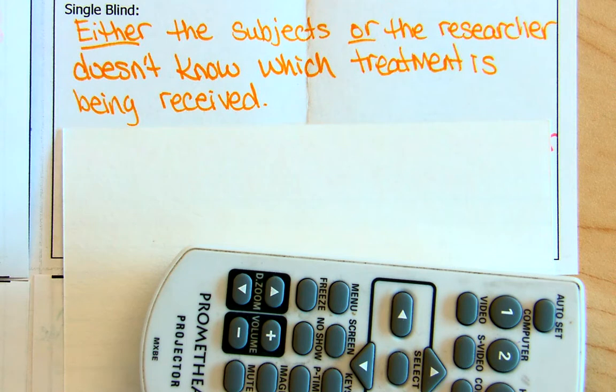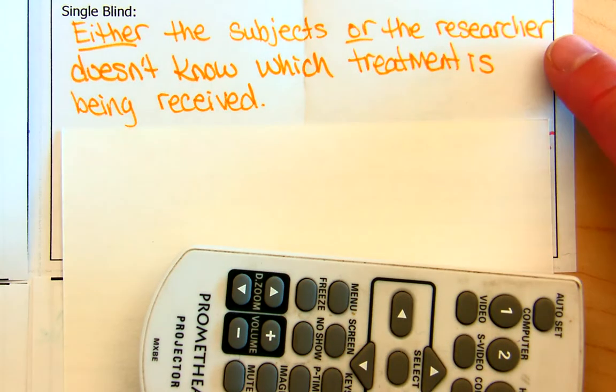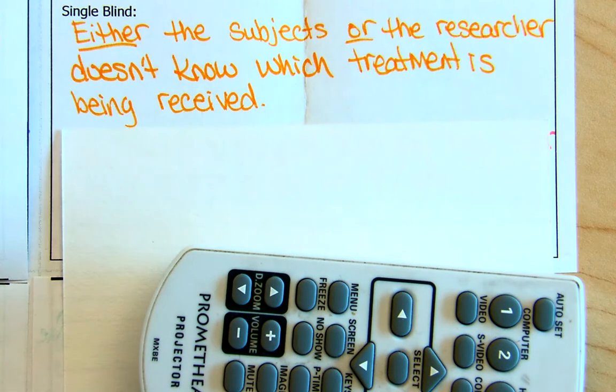Researcher not know which one they're getting, because how will they know which one's better if they don't know which one they got? Remember, the researcher, when it says the researcher, that's the person collecting the data, not necessarily the person analyzing the data. Okay, see the difference?